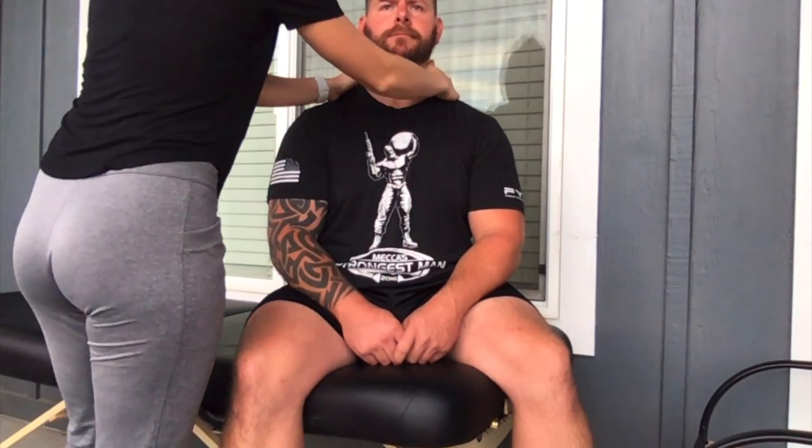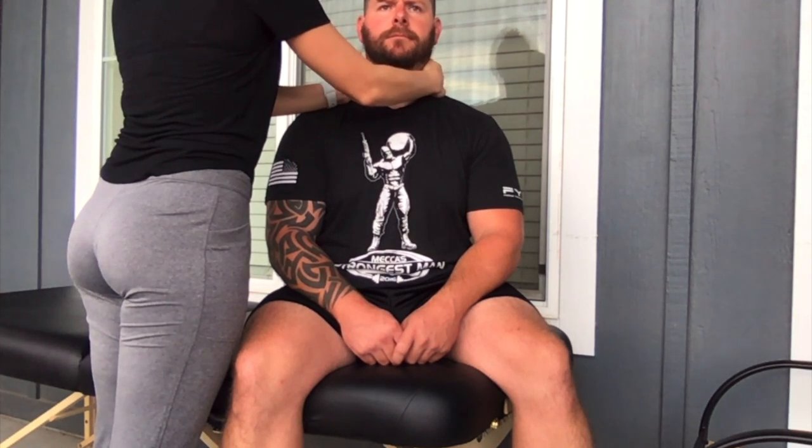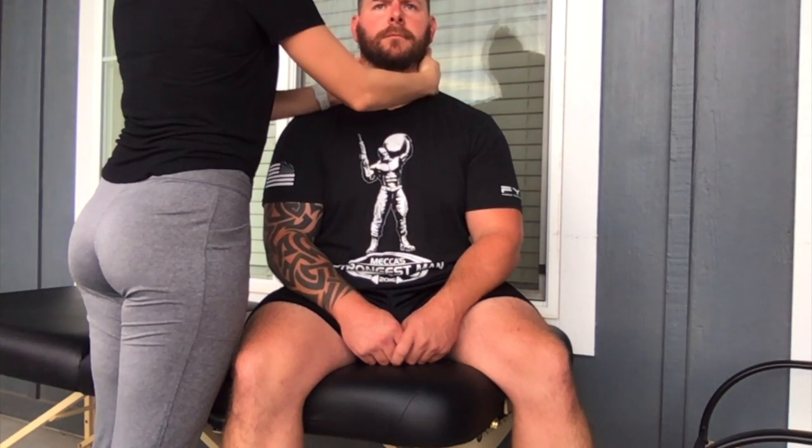Is it alright if I palpate? Yes. Okay. So I'm just going to palpate for tissue texture changes, tightness, ropiness, anything like that. It feels pretty even. Is anything tender? Nope. Okay, no tenderness.